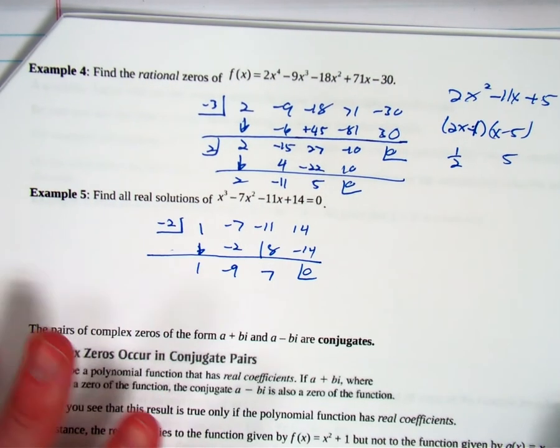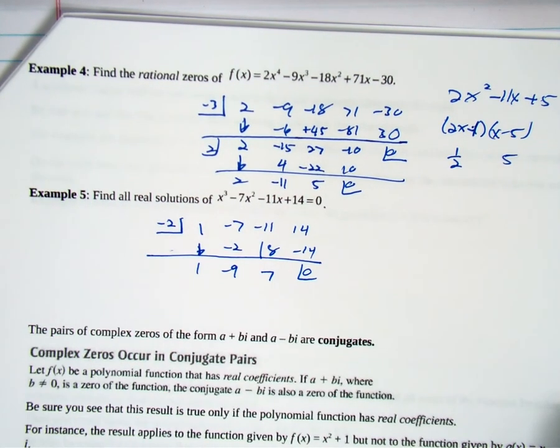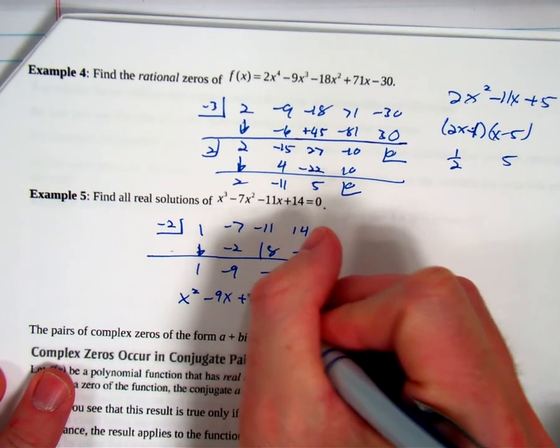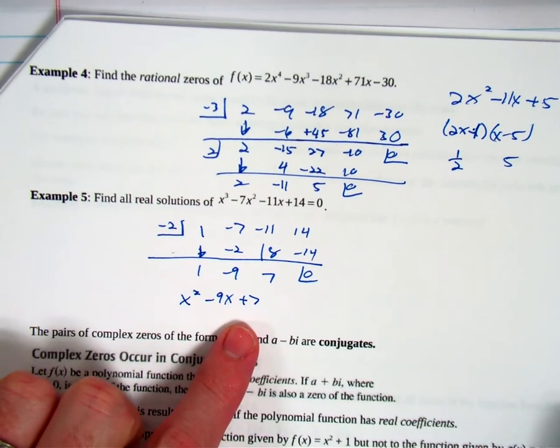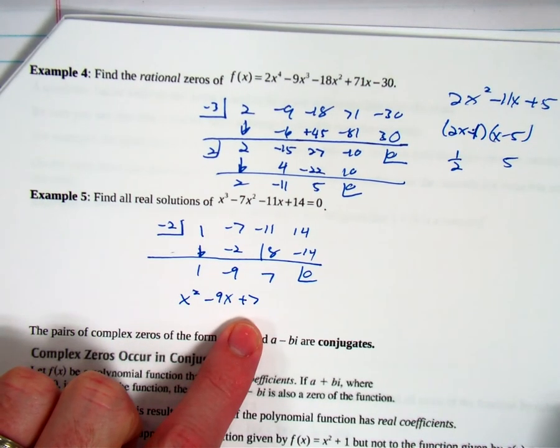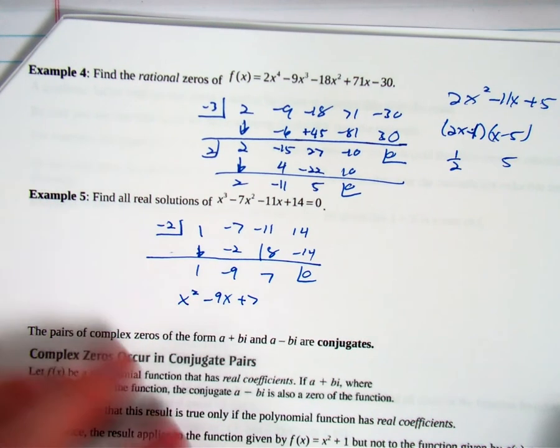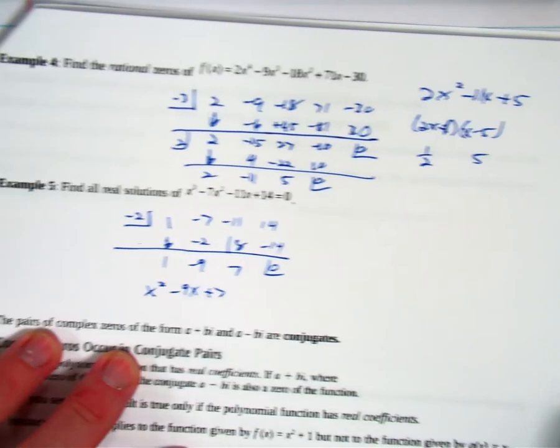Okay, so just by the wording of it being find all real solutions, I'm kind of anticipating here a not very nice spot. I'm not thinking of anything that's going to multiply to 7 and add to negative 9 in the middle. Guess what that means? Quadratic formula.